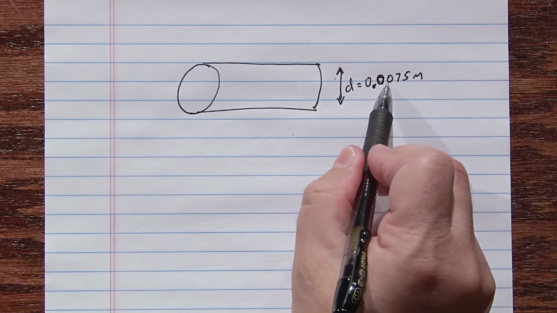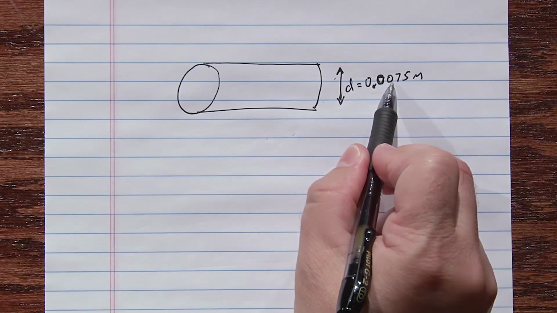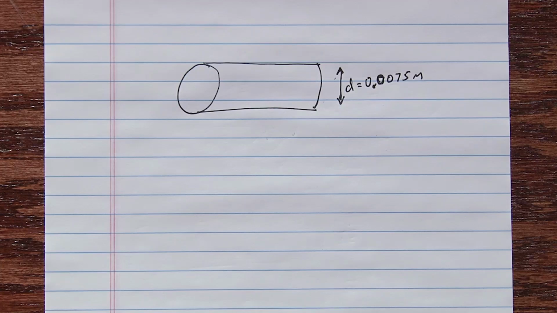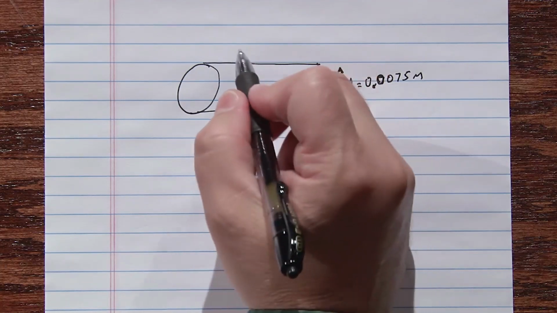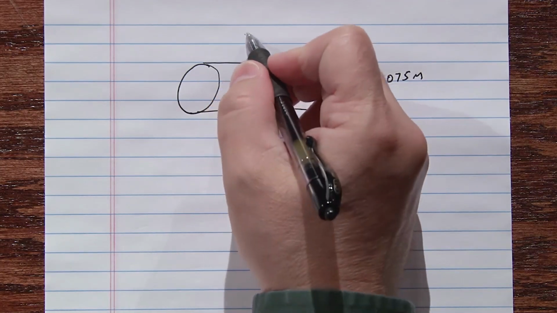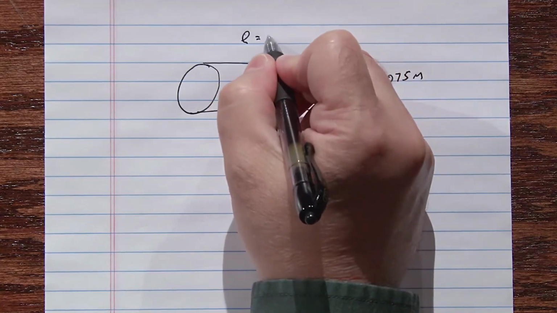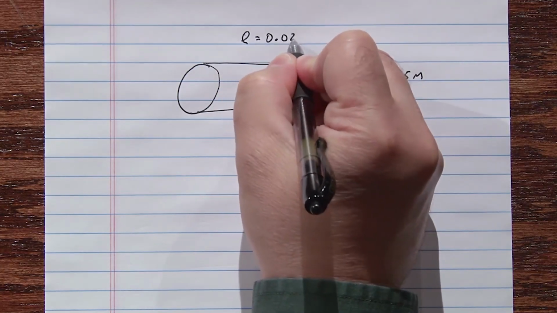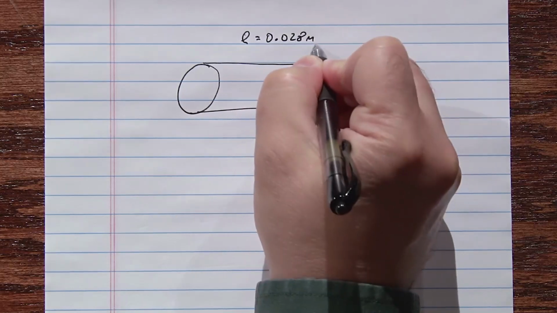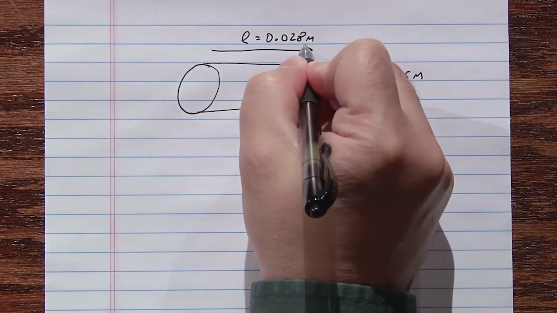So 0.01 would be 1 centimeter, and so we're 3/4 of that. The length of the solenoid is 2.8 centimeters, so 0.028 meters is the length of the solenoid.